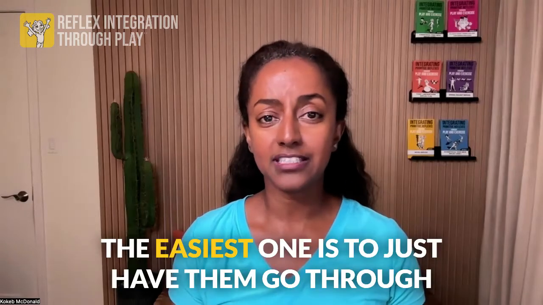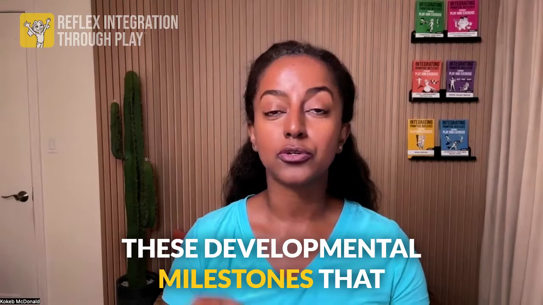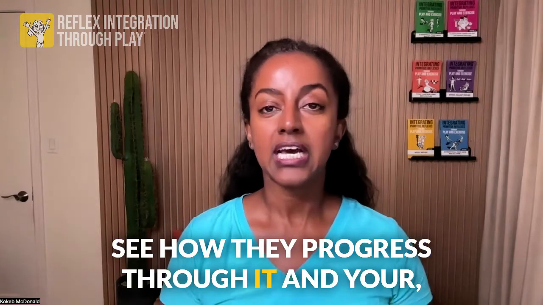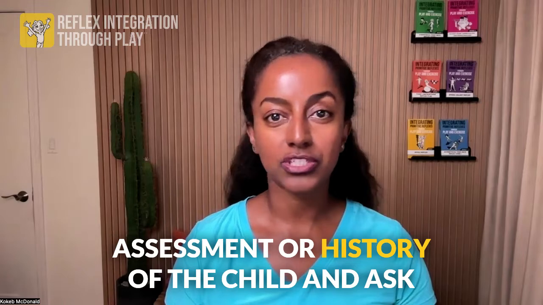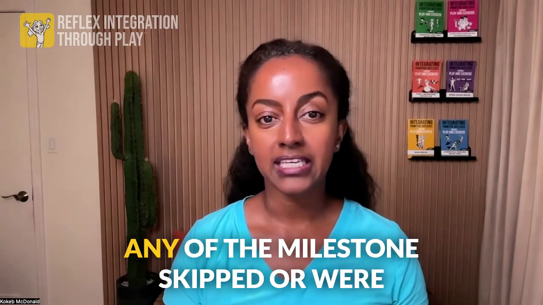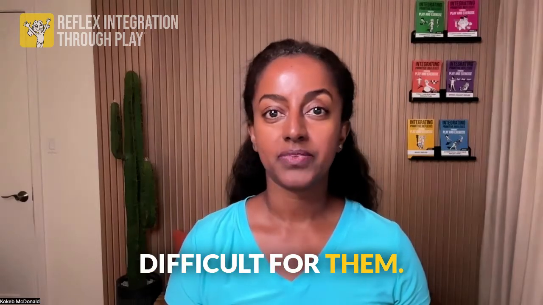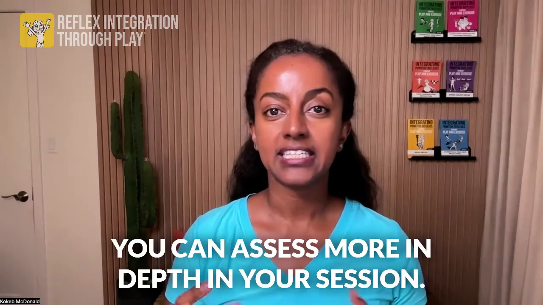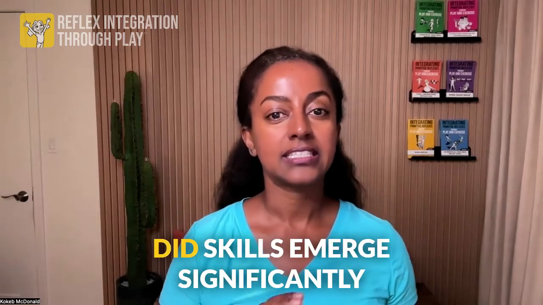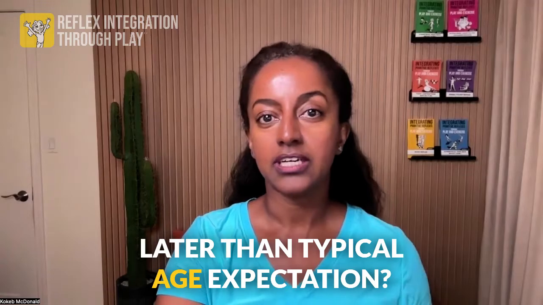So the easiest way is to just have them go through the functional movement patterns or these developmental milestones that you want to check, see how they progress through it, and in your assessment or history of the child, ask as much as possible: have they missed any of the milestones, skipped, or was it difficult for them? See which one is difficult, and then you can assess more in depth in your session. Or delayed timing. Did skills emerge significantly later than typical age expectation?